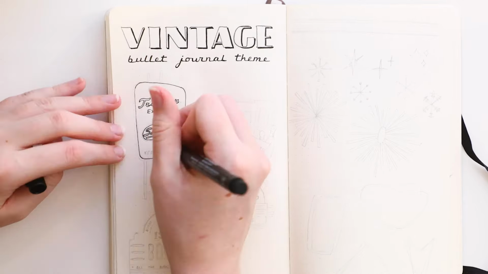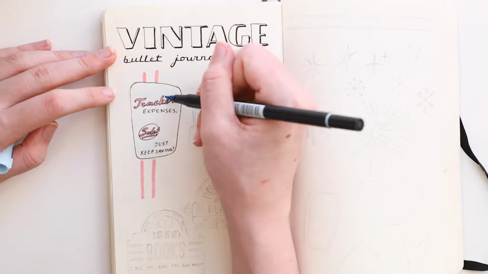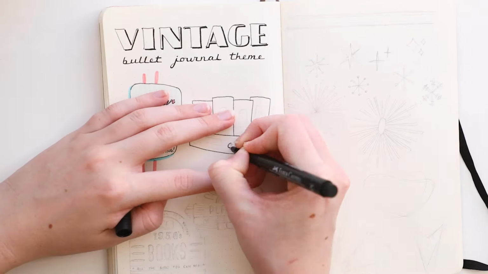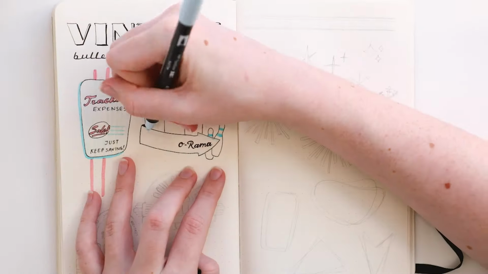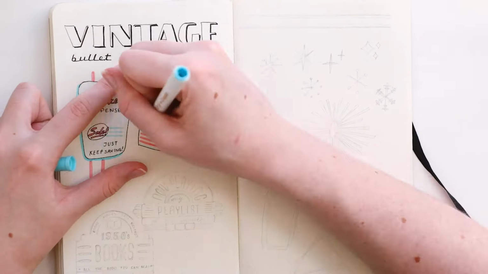This first one I did here I'm really happy with. I went with a 50s diner vibe, and for this theme in particular, having the right font really makes a difference. And all I did was just type in 50s font into Google or Pinterest, and then I got a bunch of great options that I can trace into my journal.